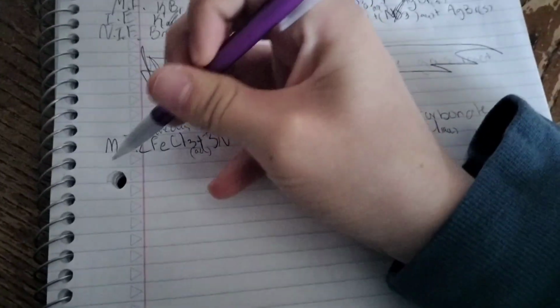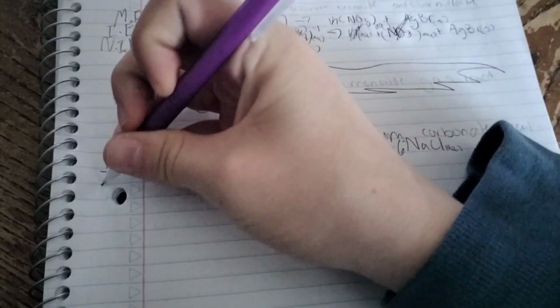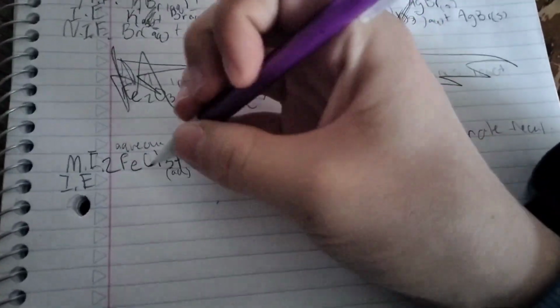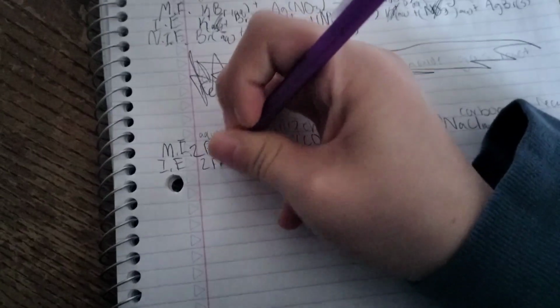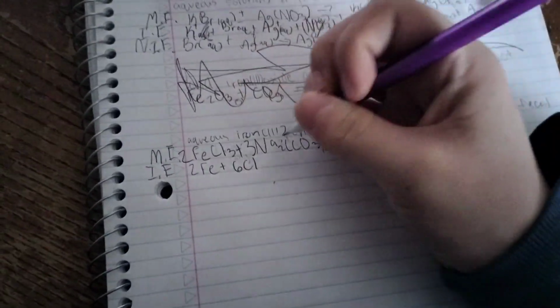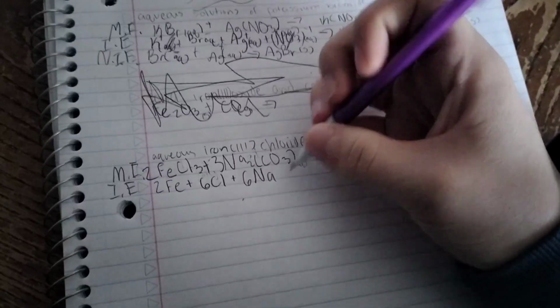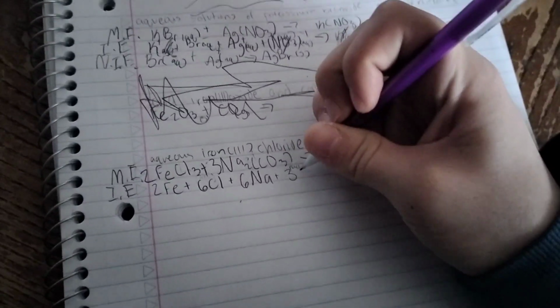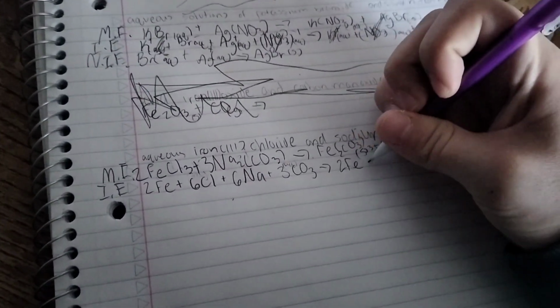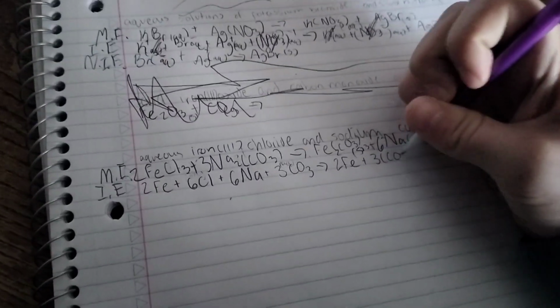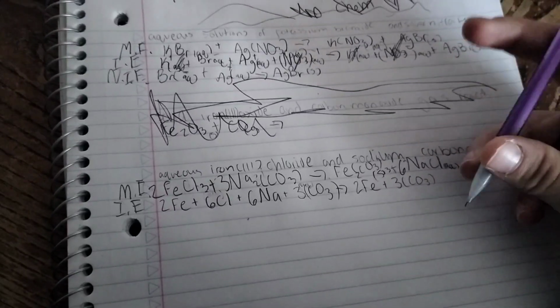So now this is our molecular equation, and now we need to do our ionic equation. So let's get to it. Okay, so we're going to do 2 iron plus 6 chlorine, plus 6 sodium, plus 3 carbonate is going to make 2 iron plus 3 carbonate. Here, I'm going to go into the parentheses.